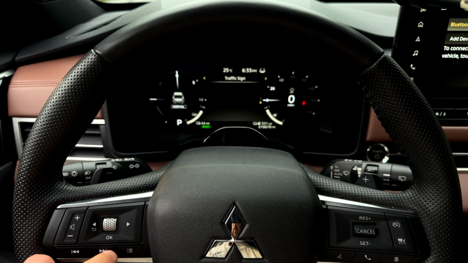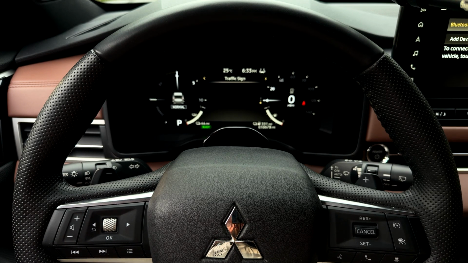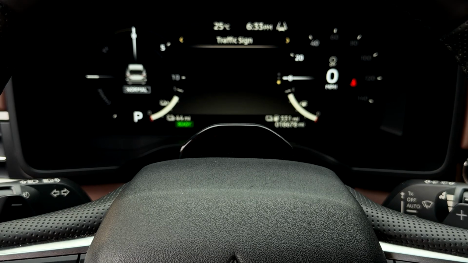So here let's use this part. Let's use the left and right arrows to choose left and right, confirm options by pressing OK, and scroll up and down by using the OK button. Alright, so now if you know the basics, you can go to your instrument cluster.